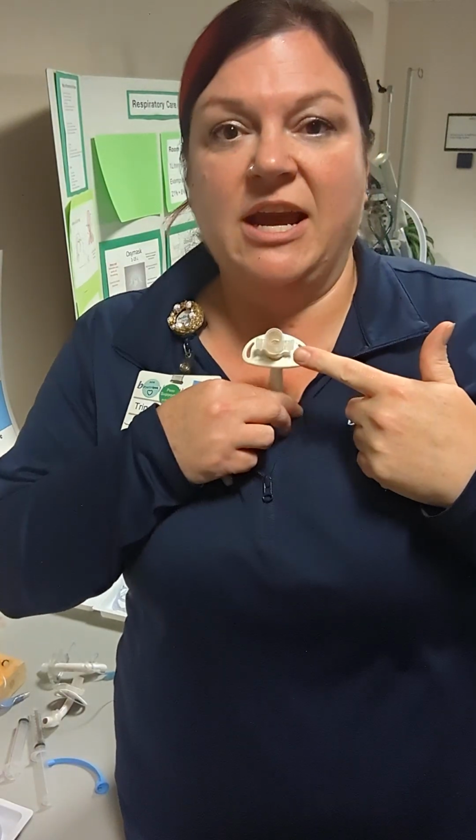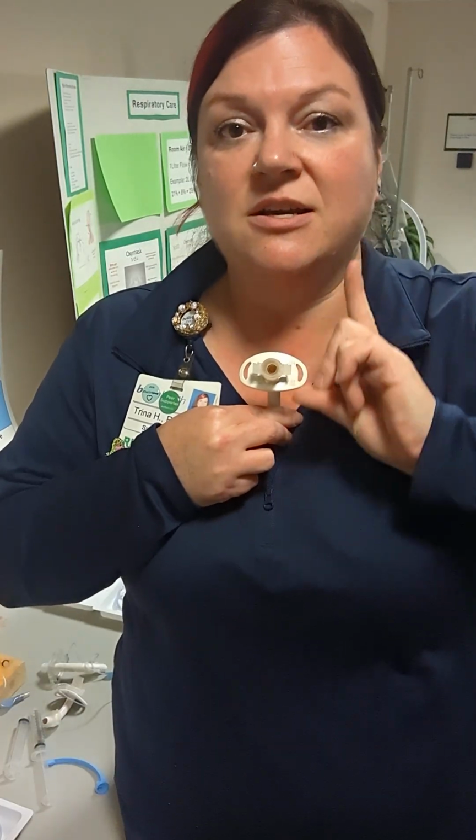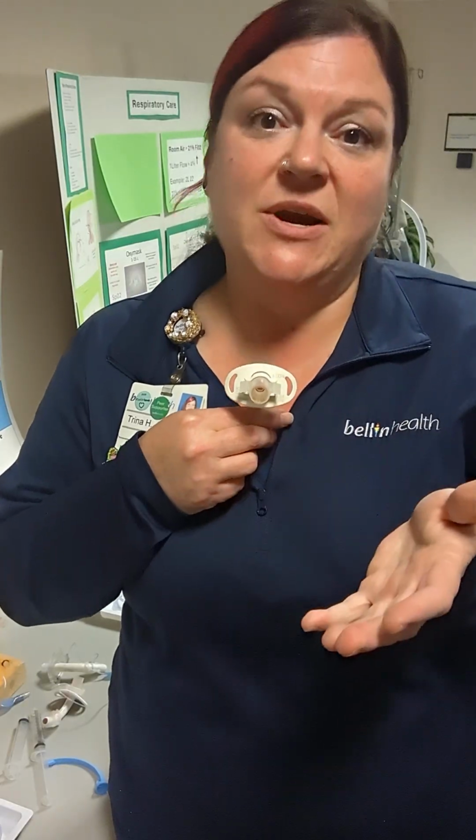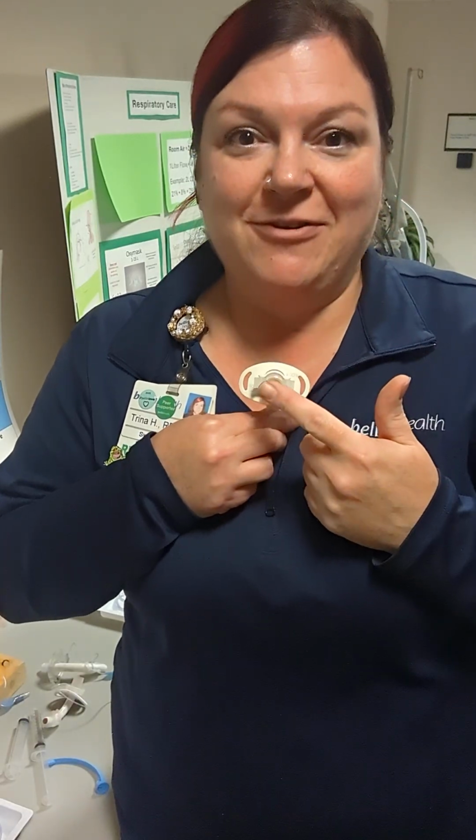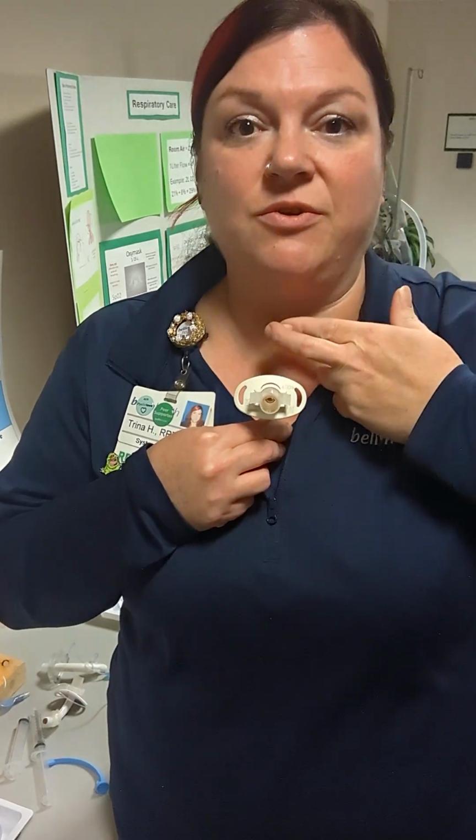And so if the air is only moving in and out of here, your patients can't talk because there's no air going up through the cords and out. So that's why they're not audible. But if they cover their trach and now they can talk, it's because they're pushing air through their cords, through the vocal cords.